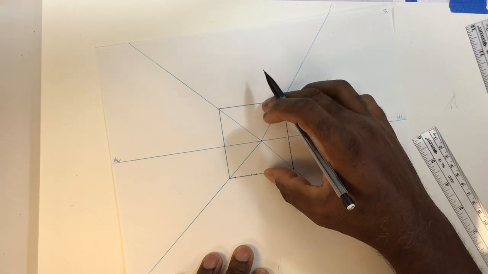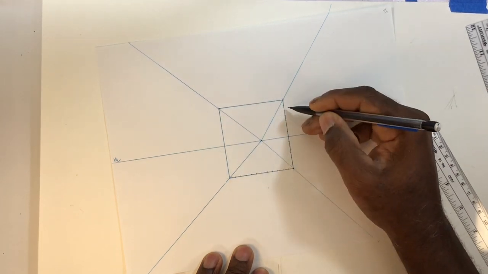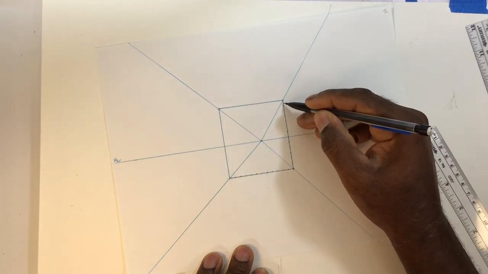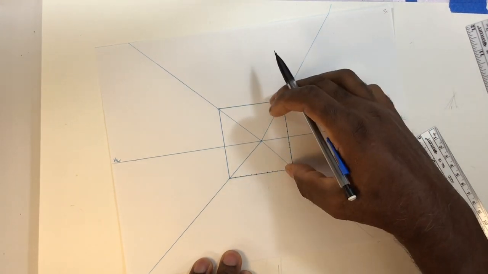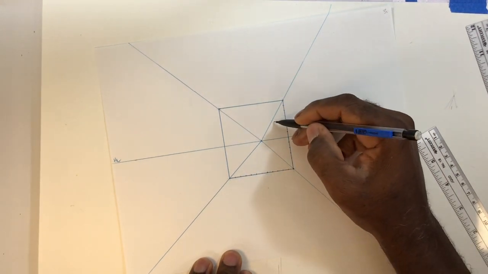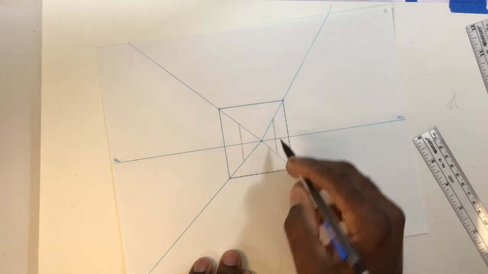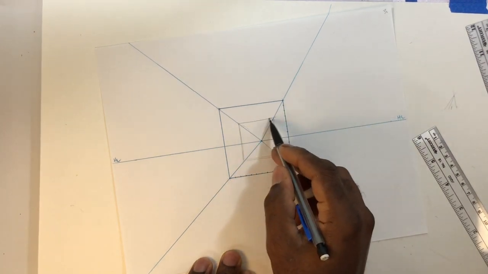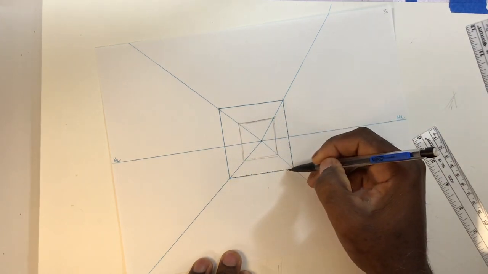This spot right here represents the true measurement of what you're going for. It's exact. If you push this wall back and you get something like that, everything is based off of your true height and your true length.